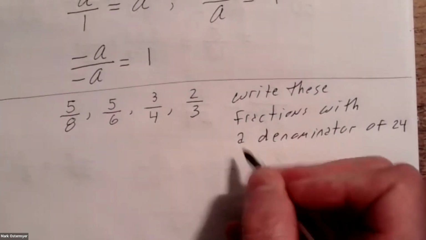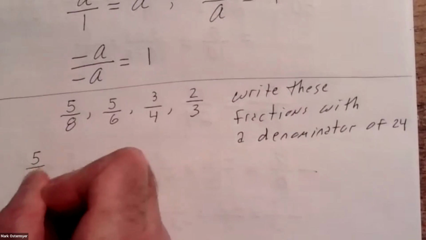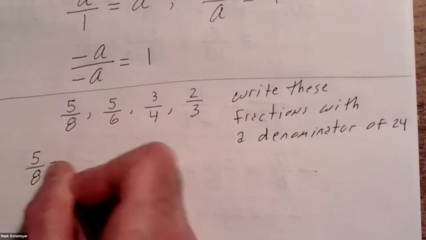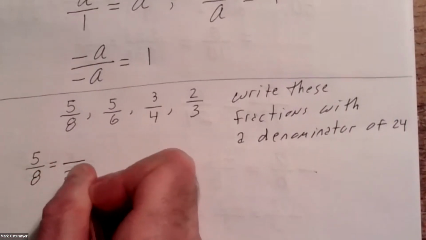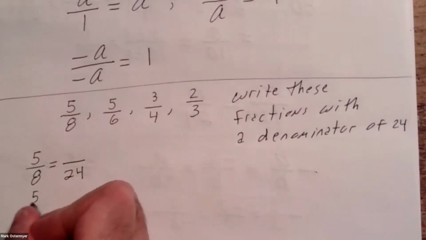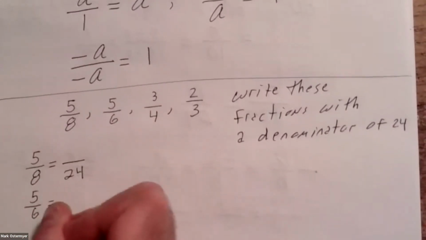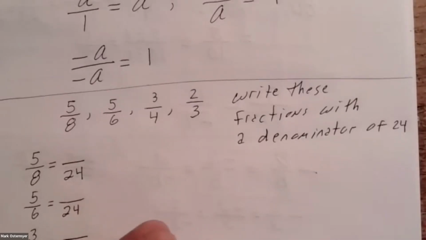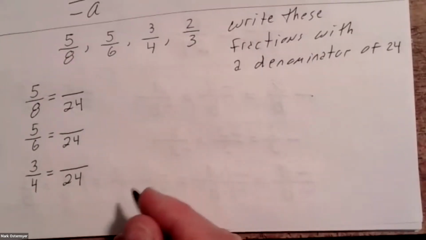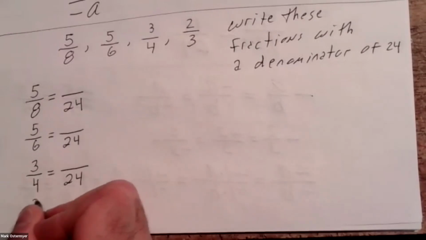Okay. Now, what we're going to have to do is take each of these fractions and build them up into equivalent fractions where all the denominators have to become what? What did I say? 24. All become 24. So that's our goal. We want to build all these fractions up into equivalent fractions where all the denominators become 24.